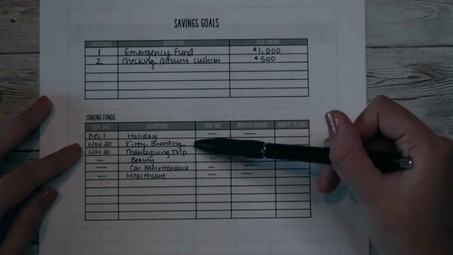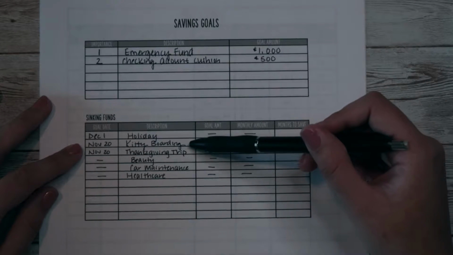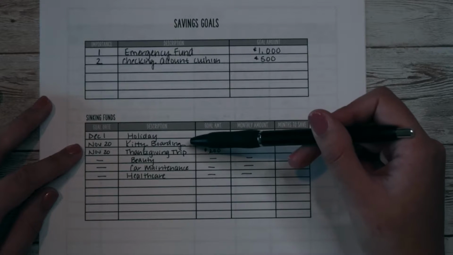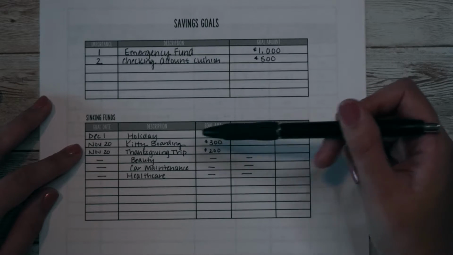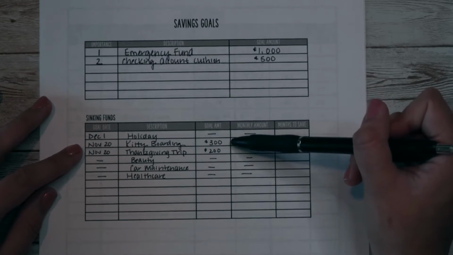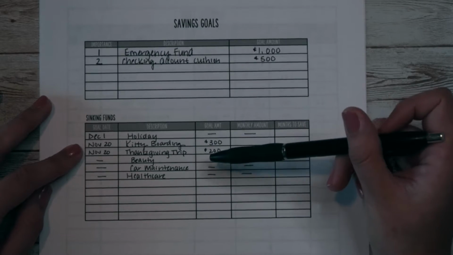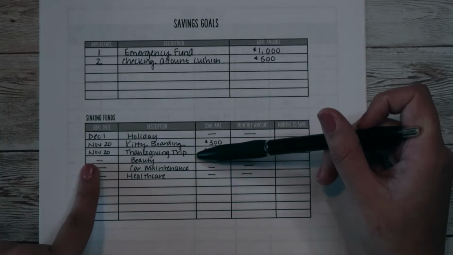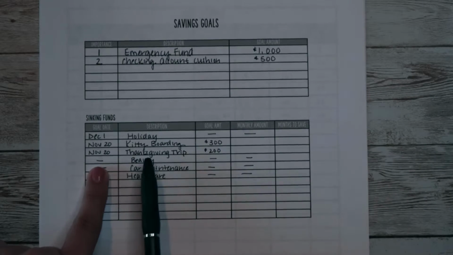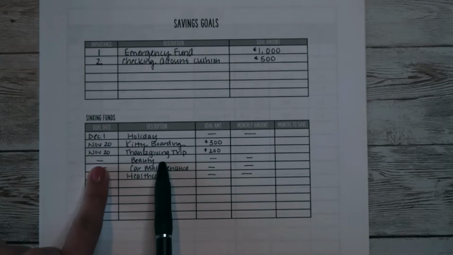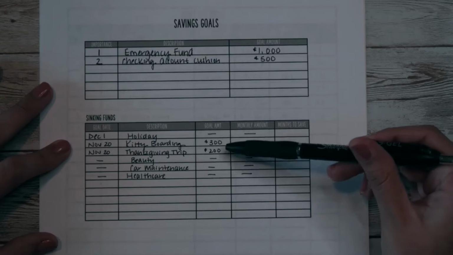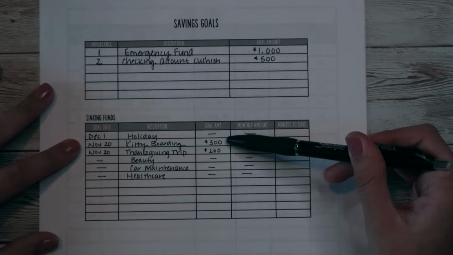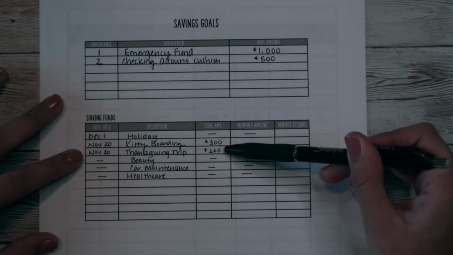Next one is kitty boarding. Now, if you watched my last video, you know that I just moved to Texas with my boyfriend and all of my family lives in New York. So for Thanksgiving, we are going back to New York and we are leaving November 20th. So I do want to have some money for the trip, and we also need to board our cat. So I am going to try and save $300 for cat boarding and $200 for the trip.